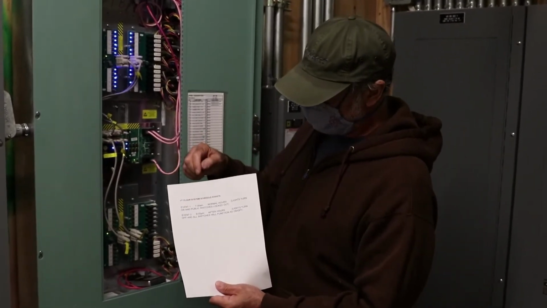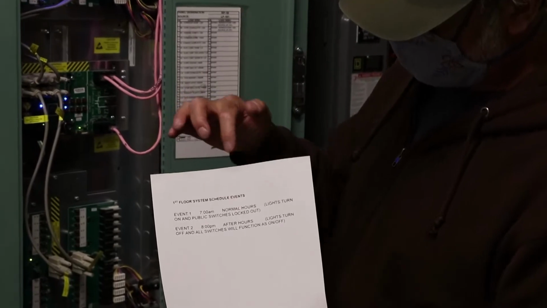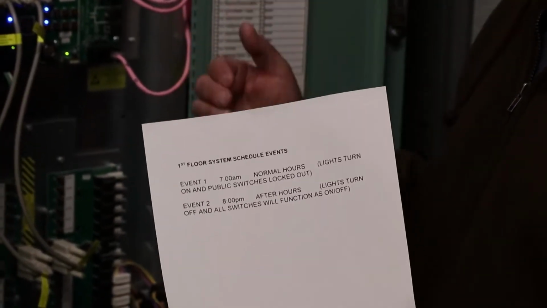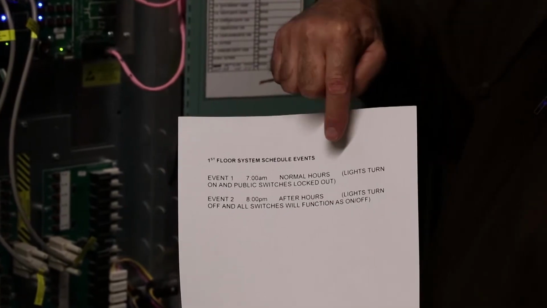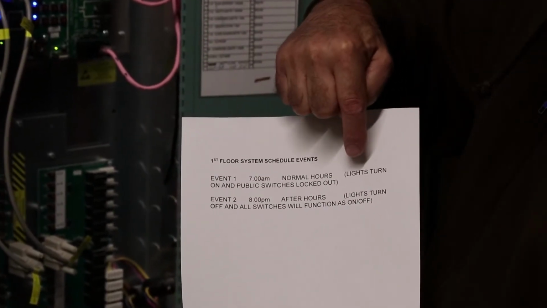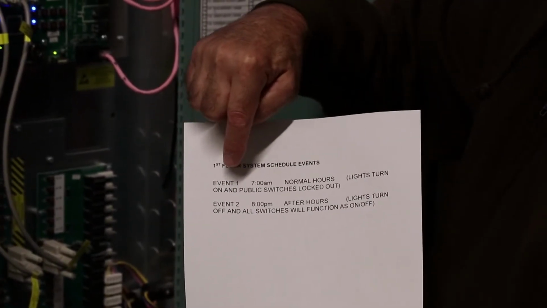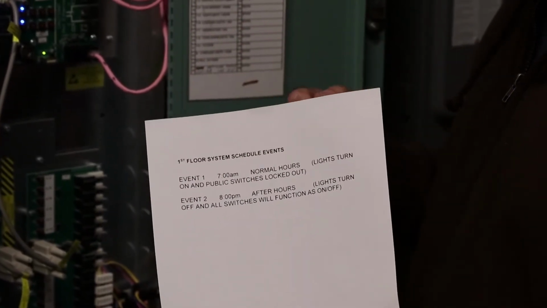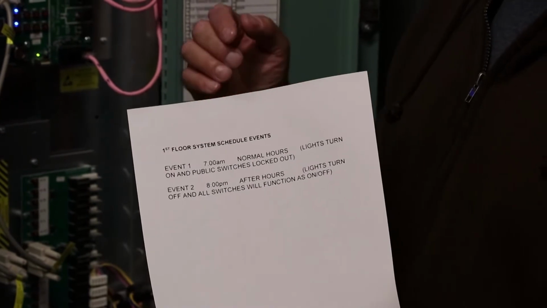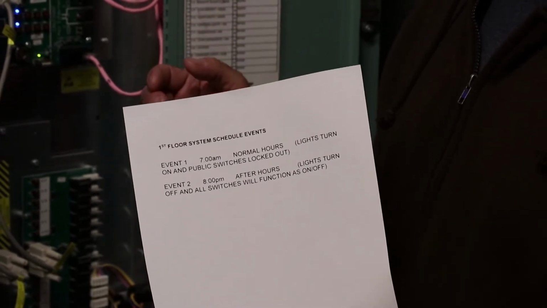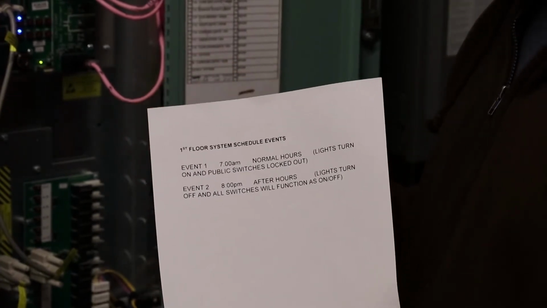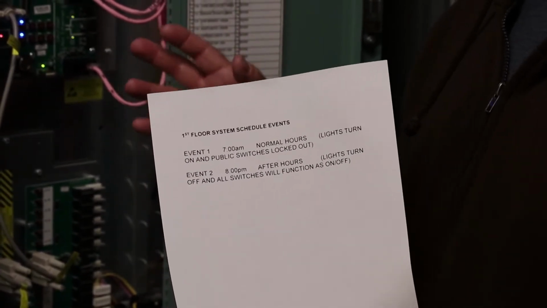So event 1, 7 a.m. goes to normal hours. So we don't use the term on or off, we use normal. And then here in the parentheses is what it does. Lights turn on and public switches are locked out. I say public switches, meaning the switches in the med prep and in the bedrooms, they all still work. They don't get locked out. These are just the ones that are exposed in the corridor and the lobby.